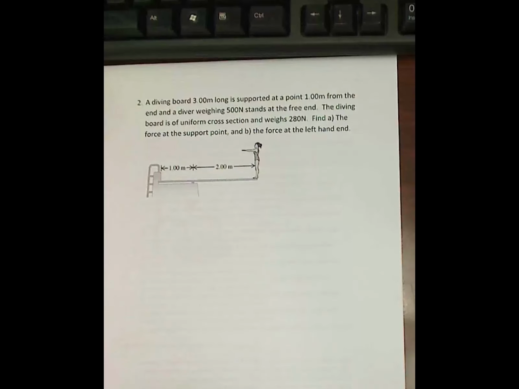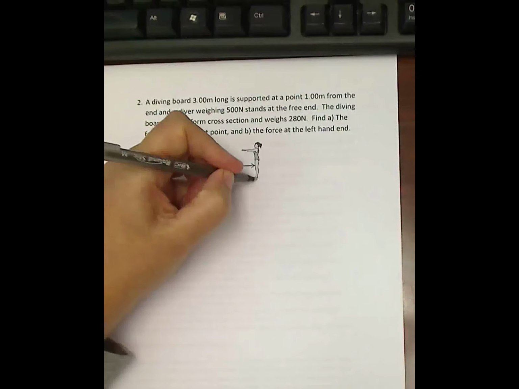Okay, let's do another one-dimensional problem. Now I've got someone standing on a diving board, and my configuration is a little bit different now. Now I've got the diver who has a weight of 500 newtons.